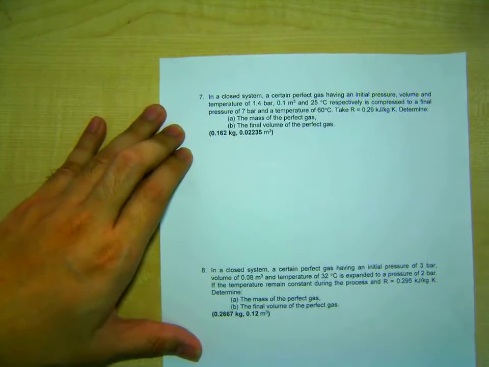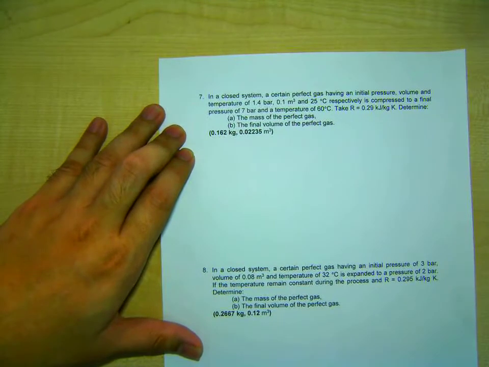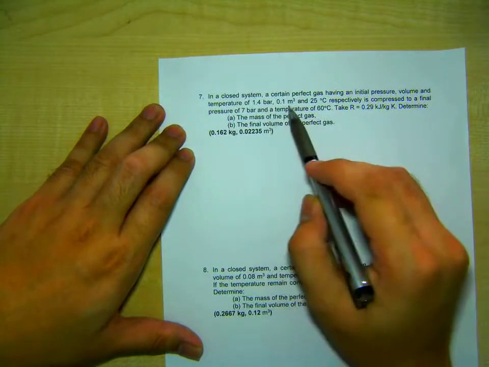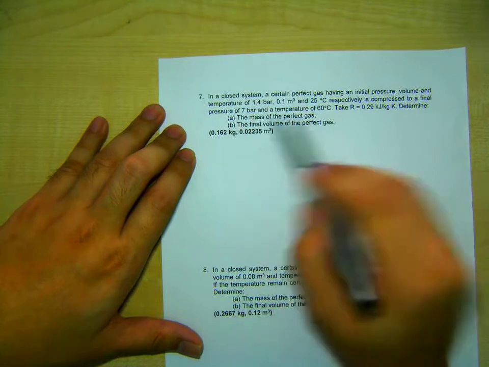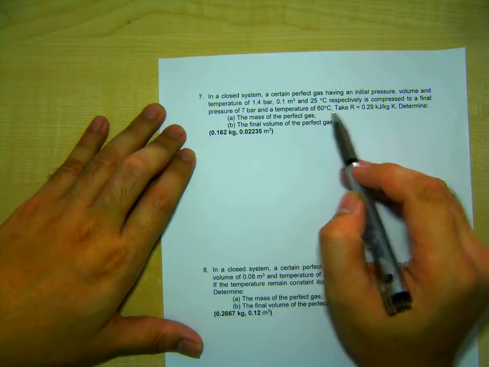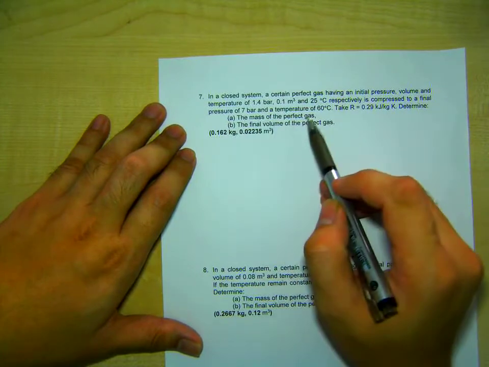Next, for question 7. Okay, we have a closed system, a certain perfect gas having an initial pressure, volume and temperature of 1.4 bar, 0.1 meter cube and 25 degrees Celsius is compressed to a final pressure of 7 bar and 60 degrees Celsius. Take R to be 0.29. Determine the mass of the perfect gas.